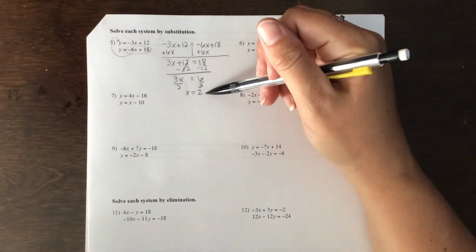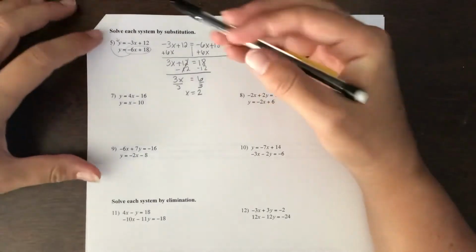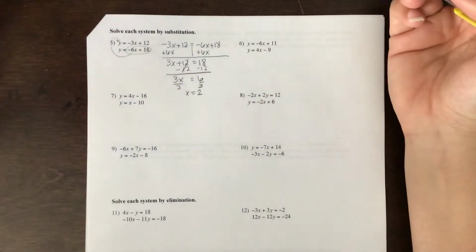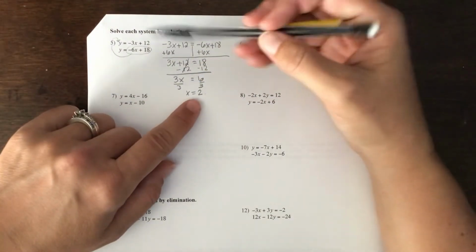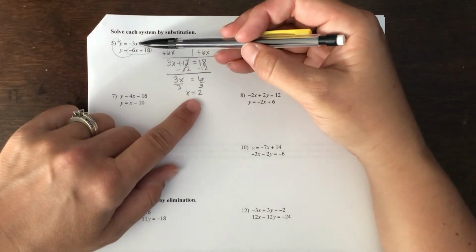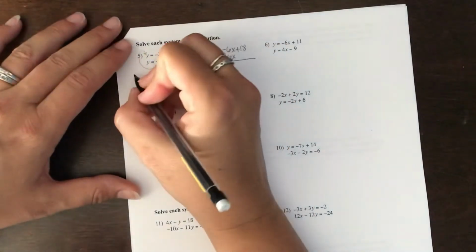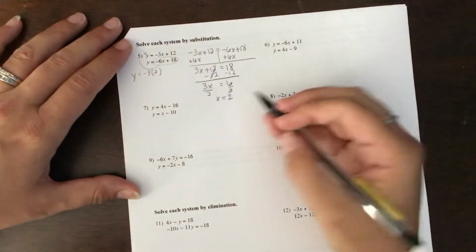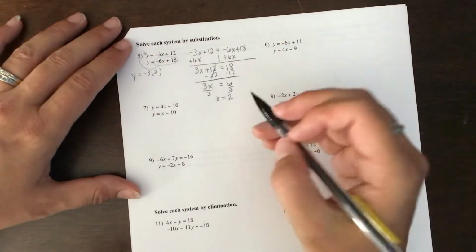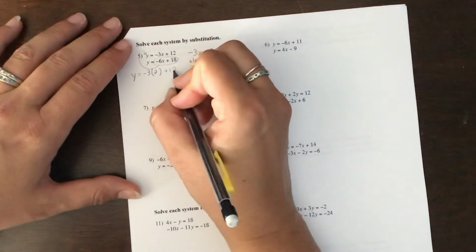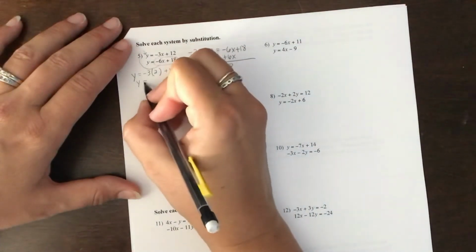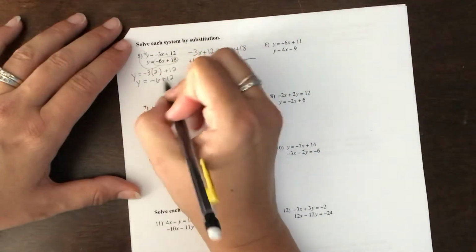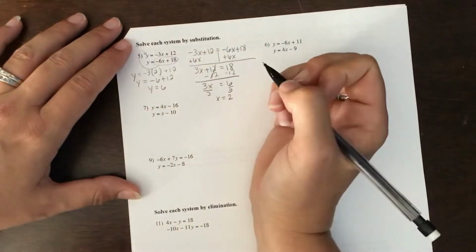So now what I'm going to do is substitute that back into one of the two equations. It doesn't matter which one, but instead of writing an x, I'm going to substitute in the number 2. So I'm going to use the first equation. So I have y equals negative 3, and instead of x, I'm writing 2 because that's what x equals, plus 12. So y equals negative 6 plus 12, so y equals 6.